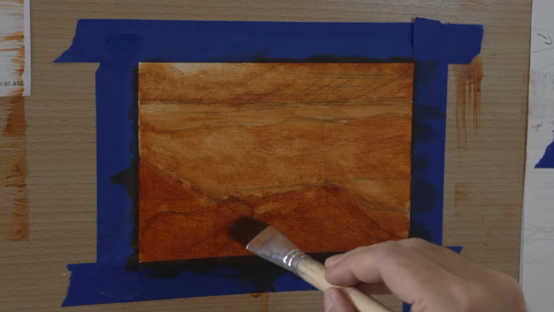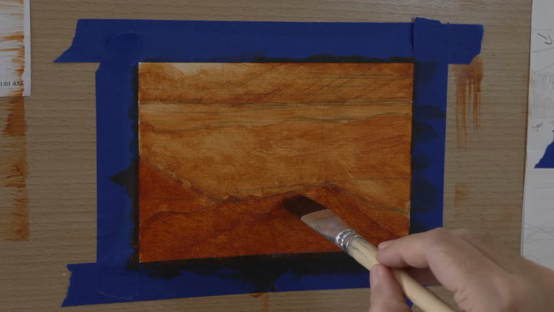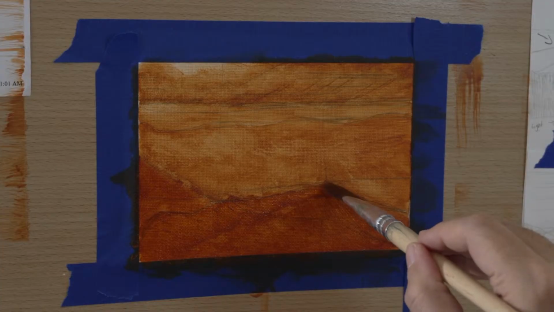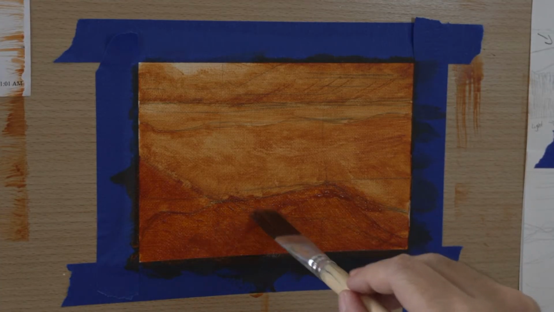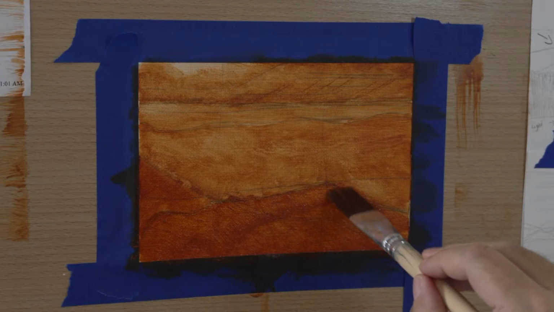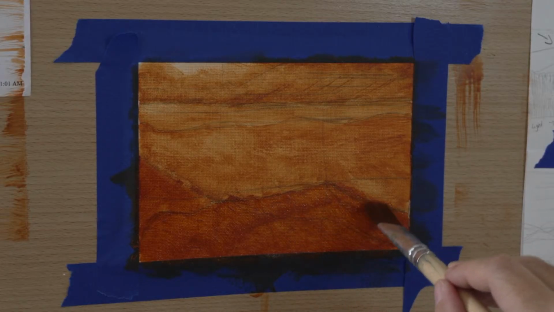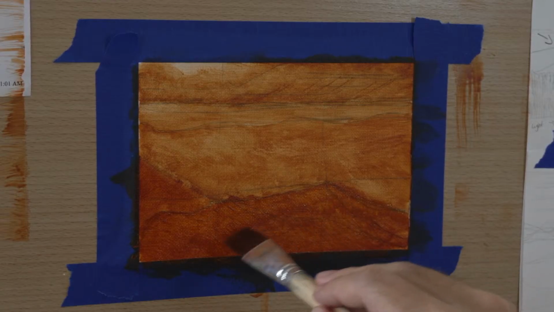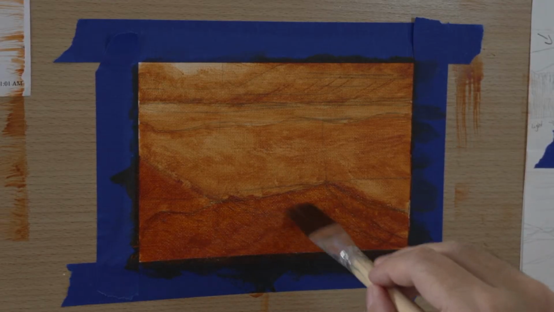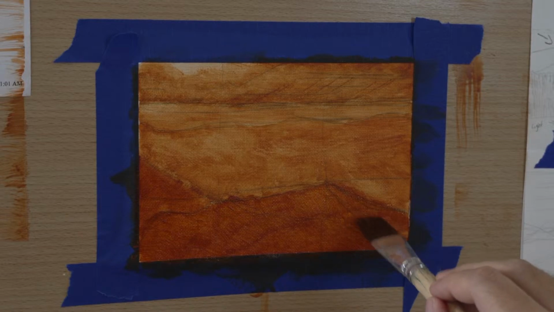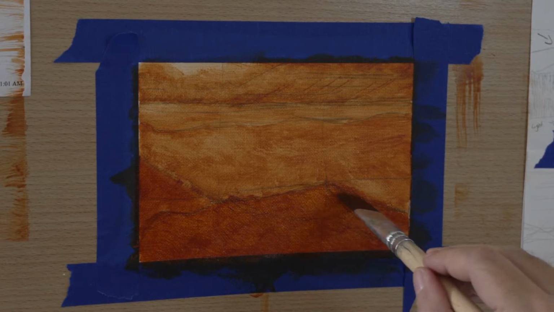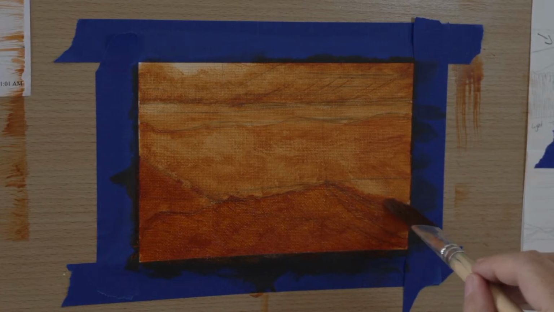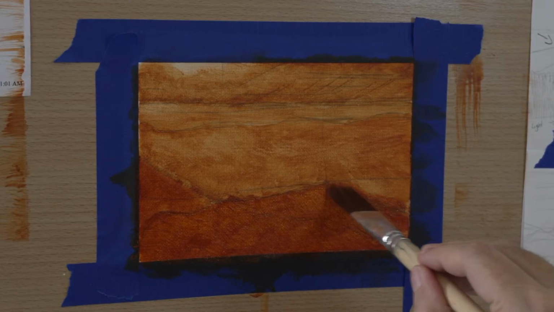So I'm going to make sure that I'm constantly shifting and changing the direction of my brush, which will help to give our ridge a little bit of form. And pulling down a little bit. Coming back in here and just letting this have shape and form to it.